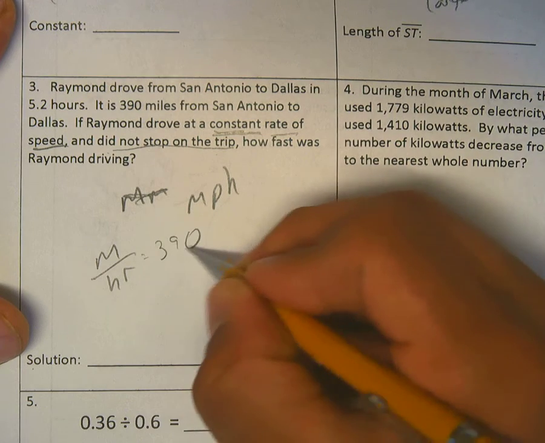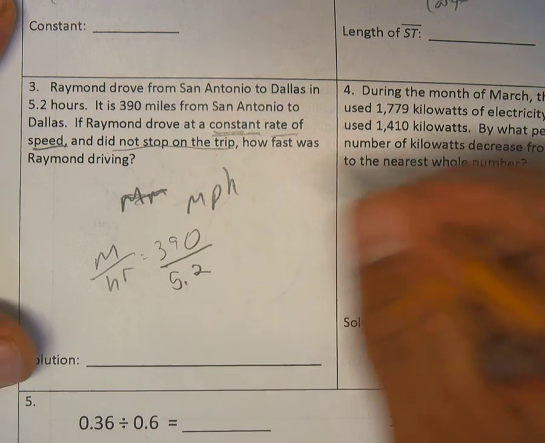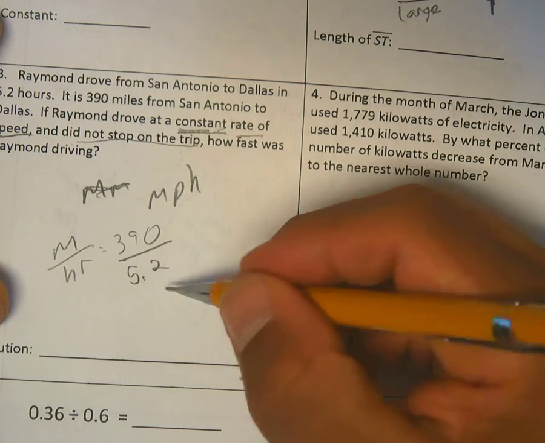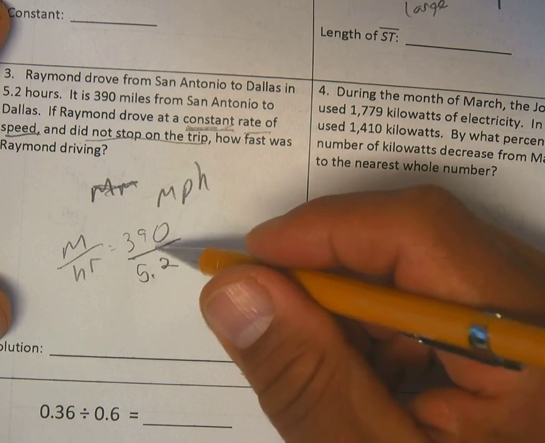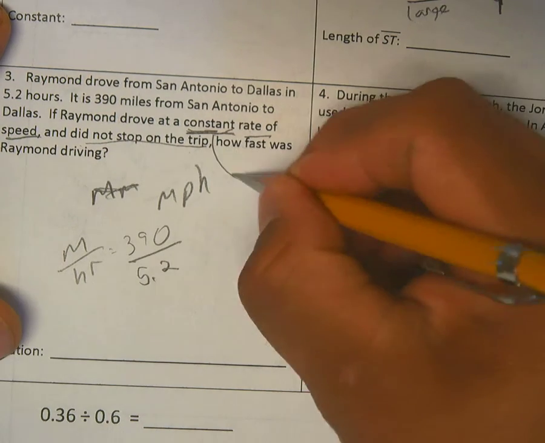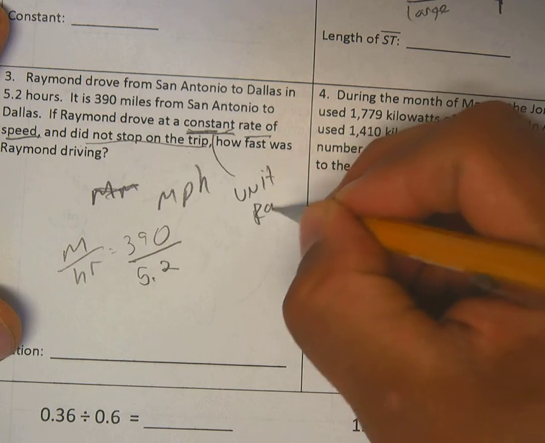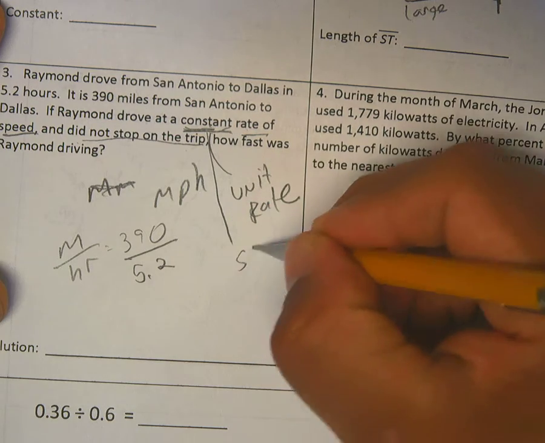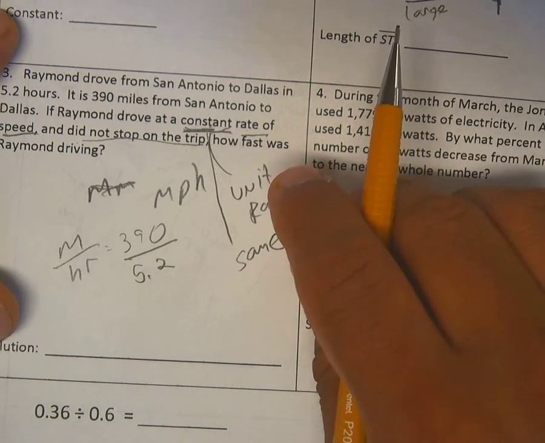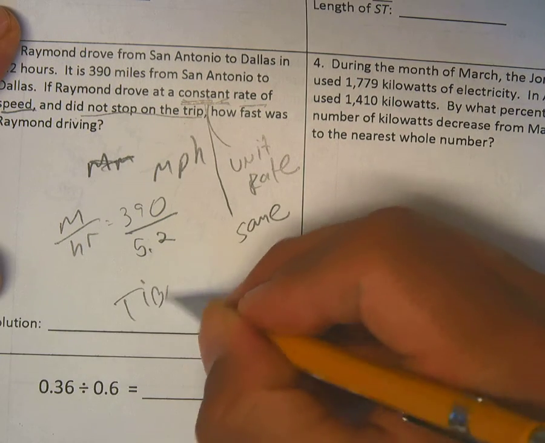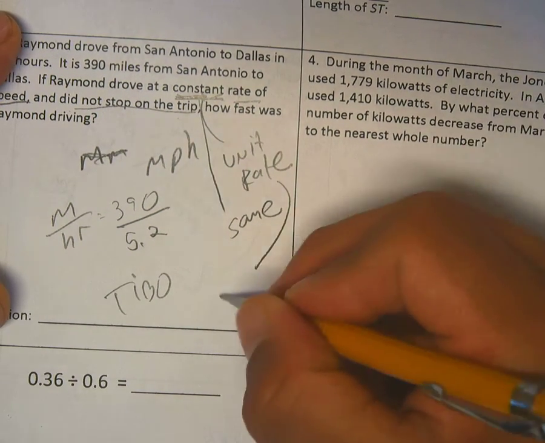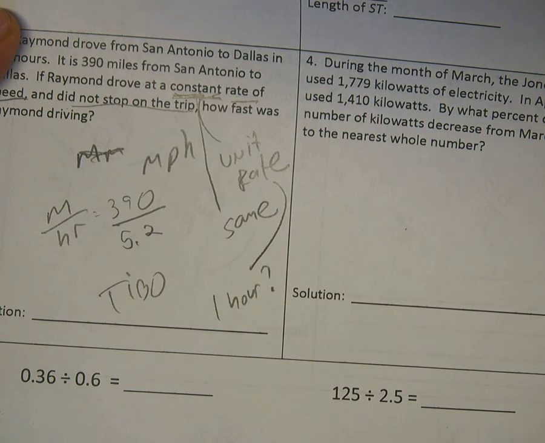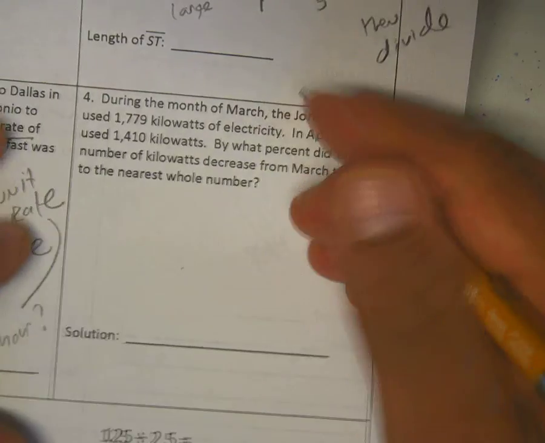And so how many miles did he drive? He drove 390 miles. It took him 5 2/10 hours, or 5.2 hours. What I want to know is the constant rate. That means I want to know the unit rate. Because if it's constant, that means it's the same. So that means every single hour should be the same. And so then I just have to find the unit rate, in other words, 1 hour. How much did he drive in 1 hour? Use a table when you find the answer. How about that? Okay.